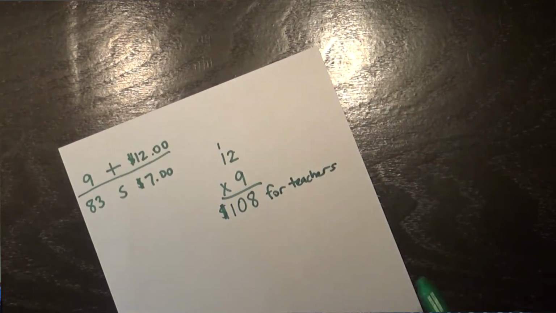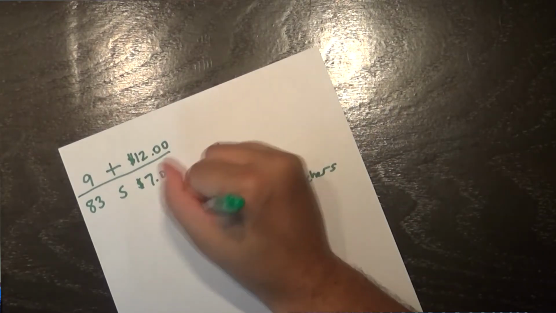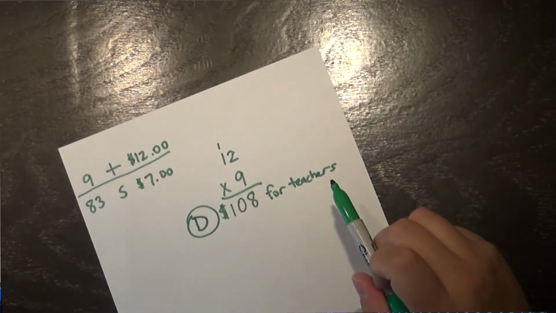Oops, I should say for the teachers. Now, if I look back at my multiple choice options, C and D, if we were talking teachers, the cost for teachers is $84, or the cost for teachers is $108. Again, I just worked this out, so I know the cost for the teachers is $108. That being said, I know then that D is an answer. I also know then that C is not an answer. So I know this work right here tells me that D is correct.